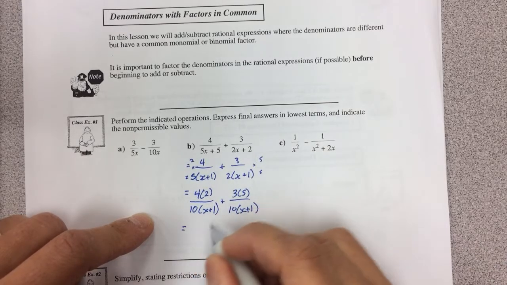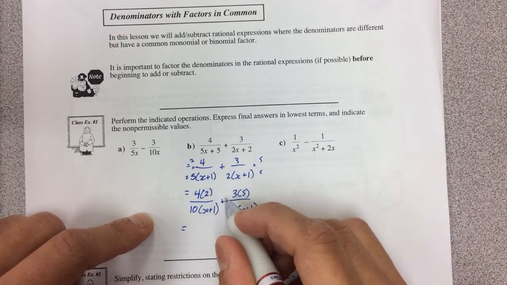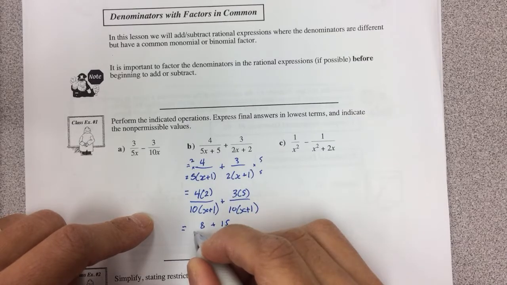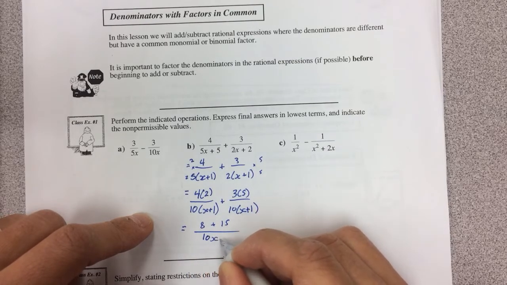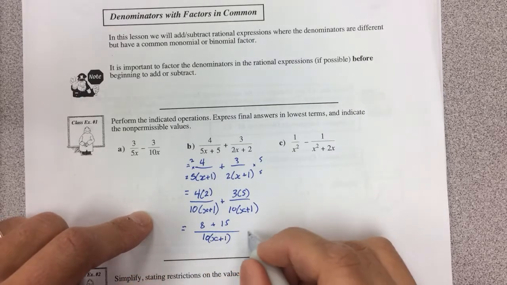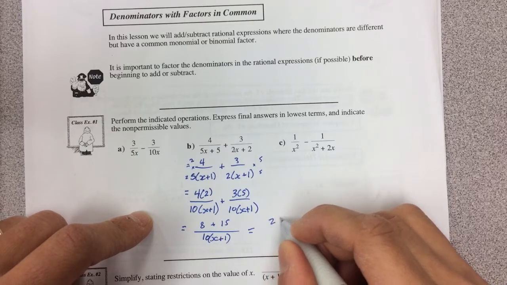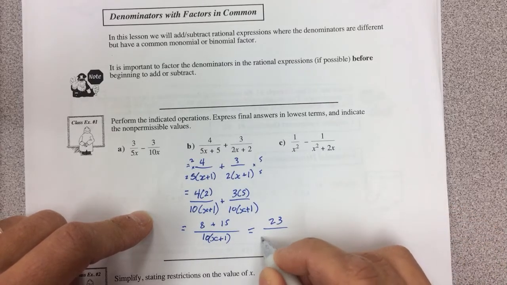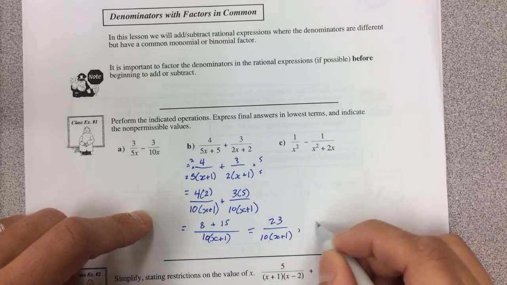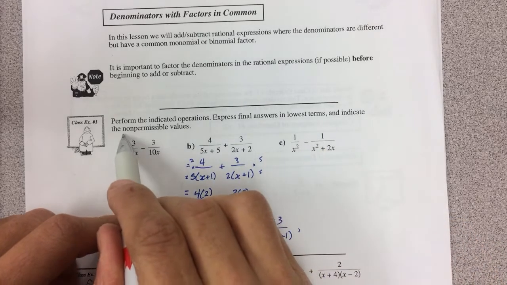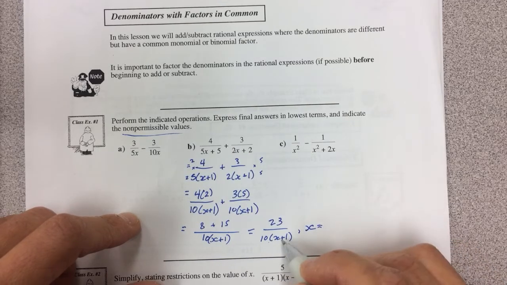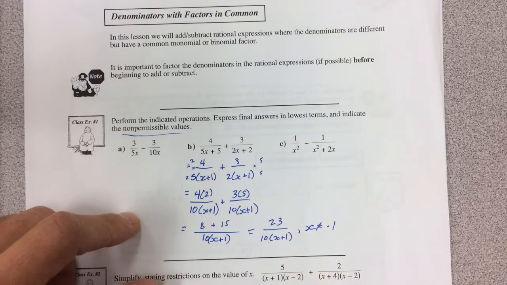And now I have my common denominator, and 4 times 2 is 8, plus 3 times 5 is 15, all over 10(x plus 1). And when I simplify that, I'll be left with 23 over 10(x plus 1). And if I look at my restrictions on the variable, because we want to indicate our non-permissible values, my value of x cannot be equal to -1.